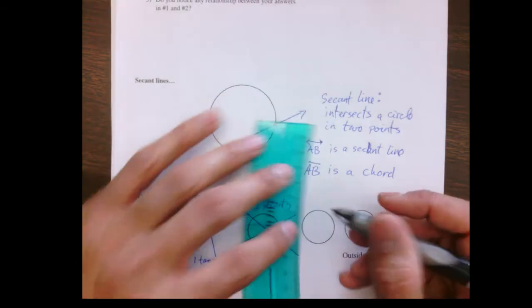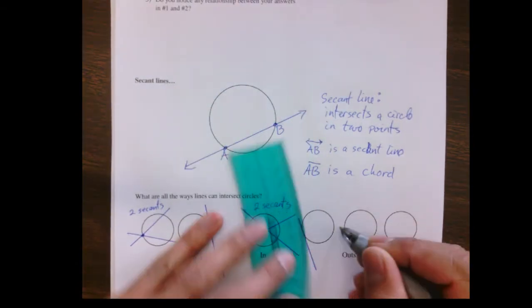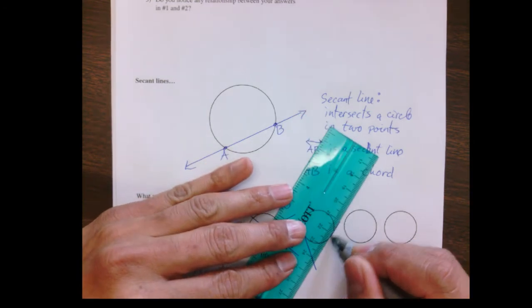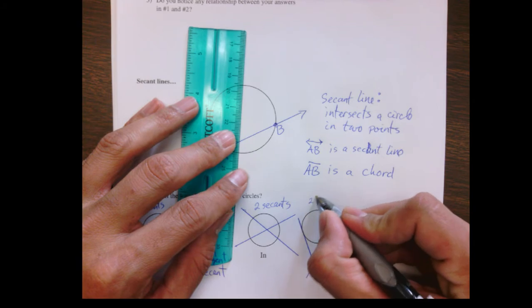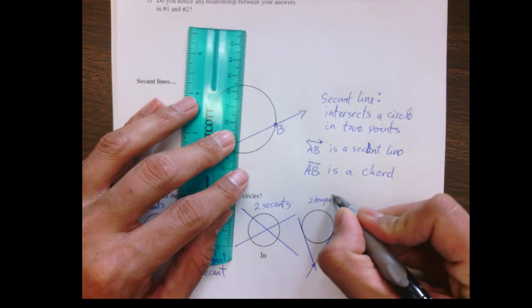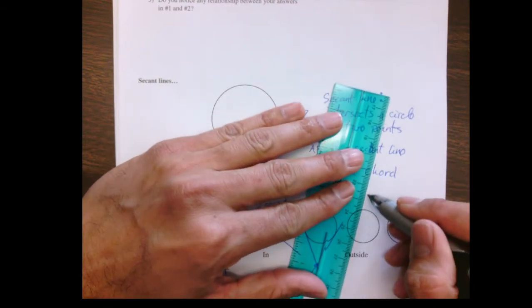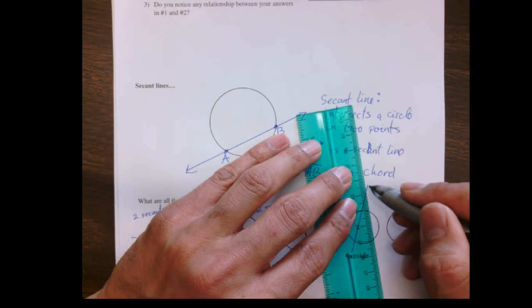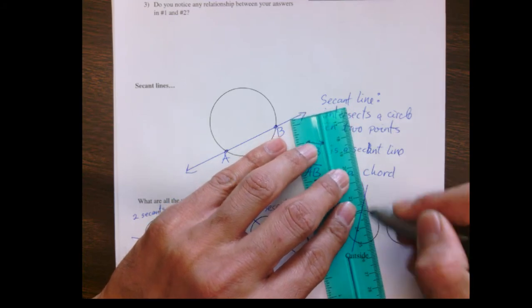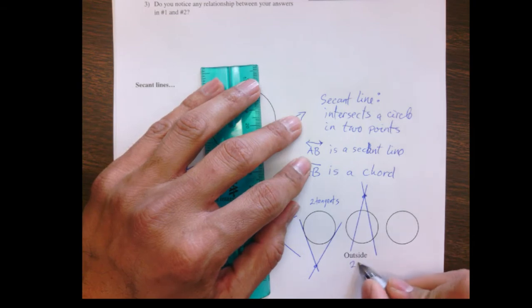However, 2 tangents could intersect outside of a circle. And we've seen this scenario like that. Outside of the circle, you could have 2 tangents. Feeling I'm going to run out of space, but we'll see. Or you could have two secants intersect outside of a circle, right? That's two secants.